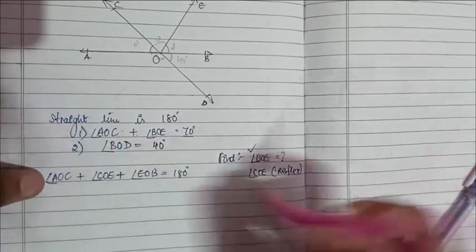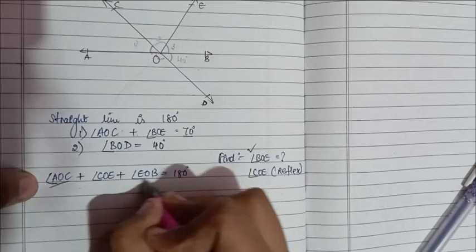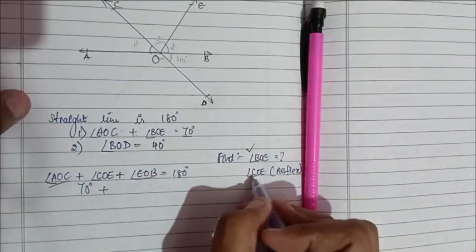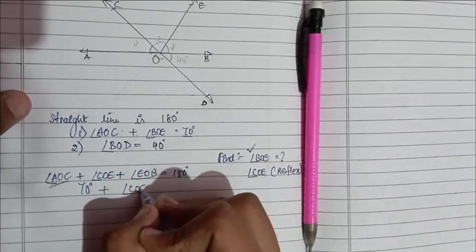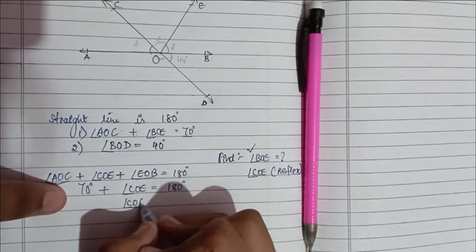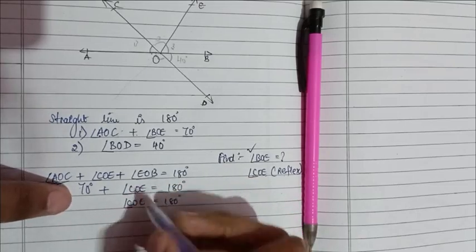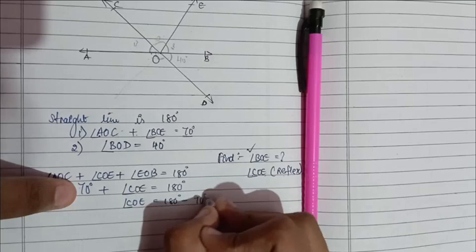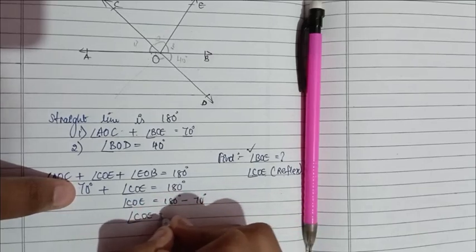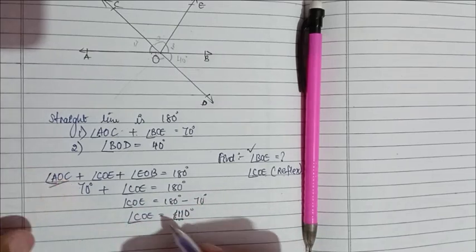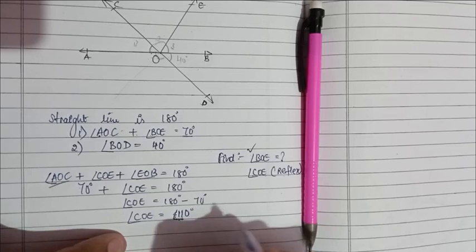So let's substitute: 70 degrees plus angle COE is equal to 180 degrees. If it is plus on the LHS, it becomes minus on the RHS. So angle COE will be 110 degrees.